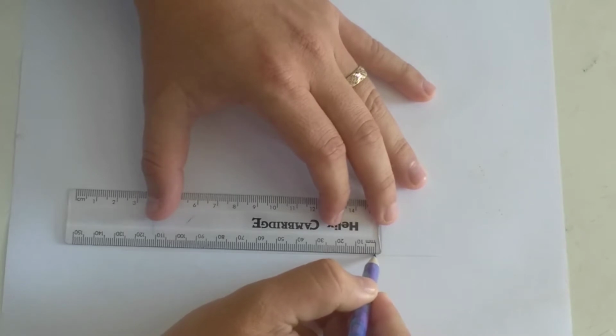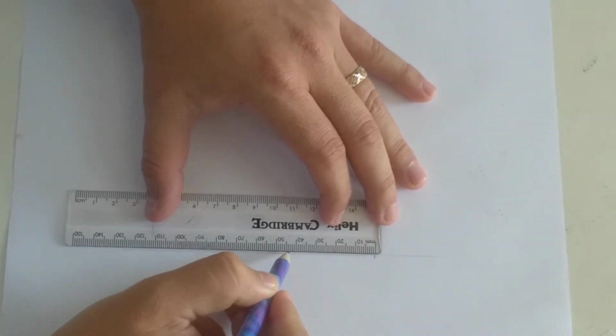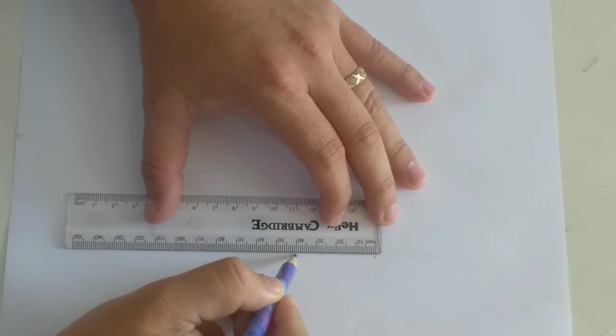We begin by marking off on a horizontal line that has been drawn with the t-square the length of the side of the polygons. I am choosing 40 millimeters. I will label these 2 points as A and B.